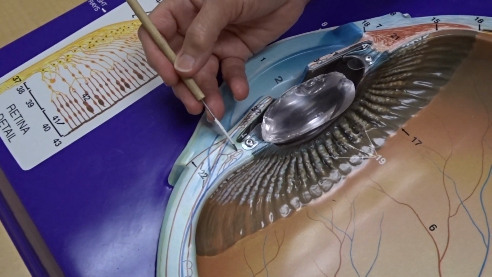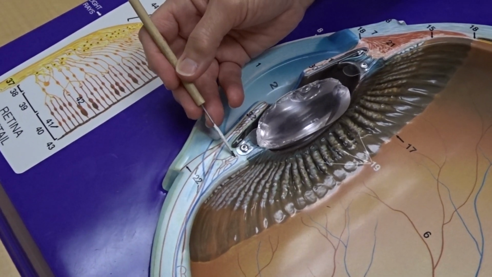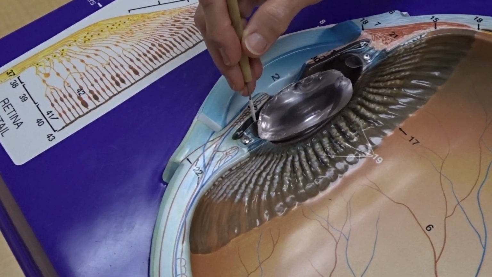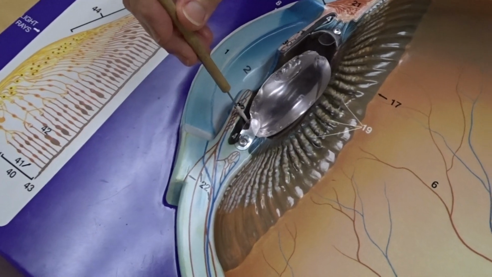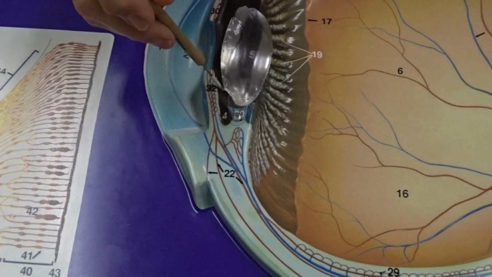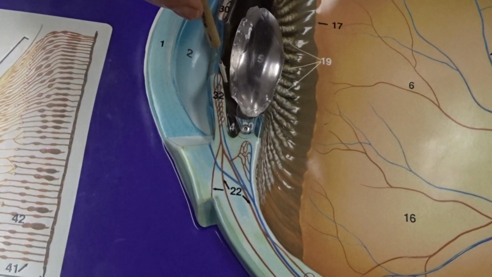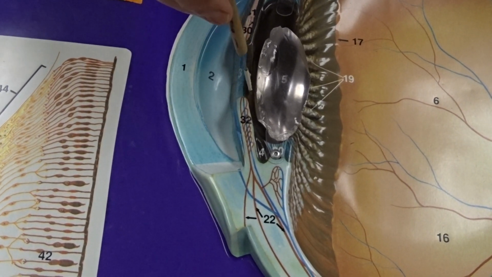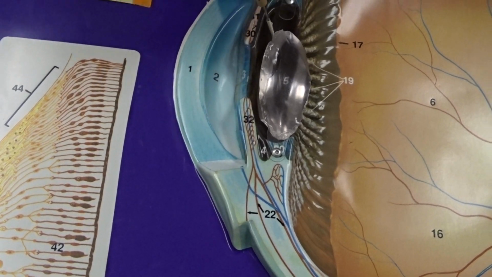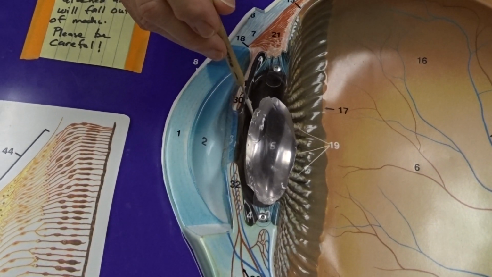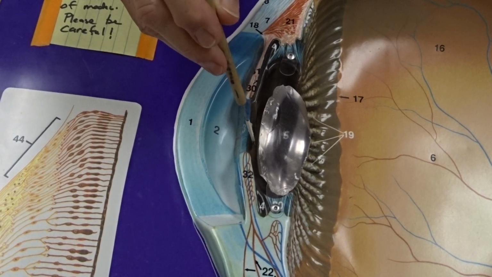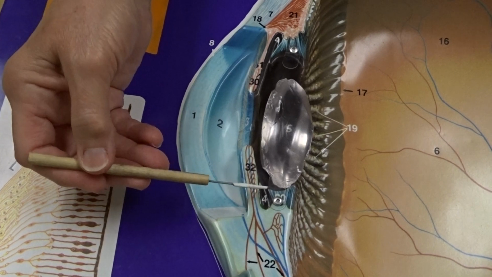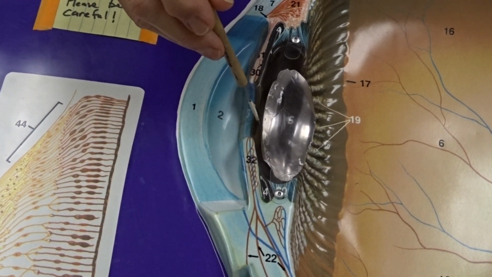You're going to have fluid come out of the plasma, filter into this space in front of the lens, and where I have my pointer right now is a pretty small space. It would be anterior to the lens and posterior to the iris. Remember, the iris is over here. This is the posterior chamber of the anterior segment. Fluid is being made in a 360-degree circle. That fluid's going to come through the pupil.